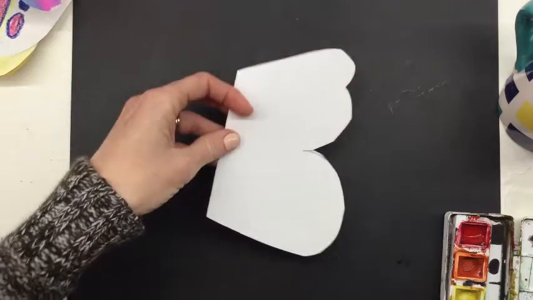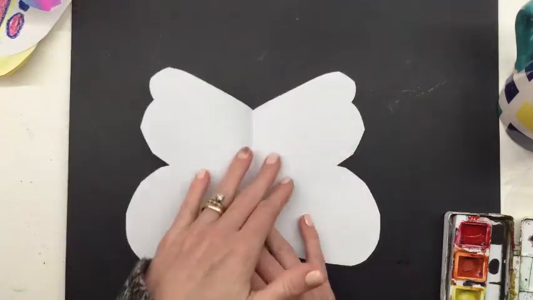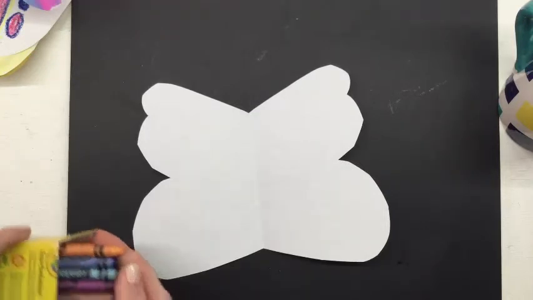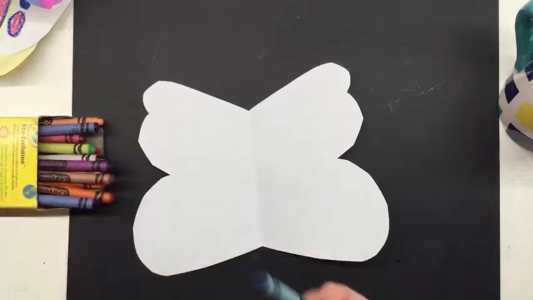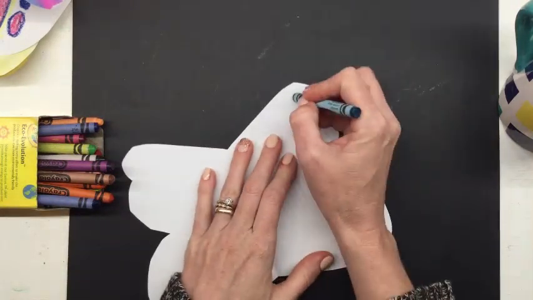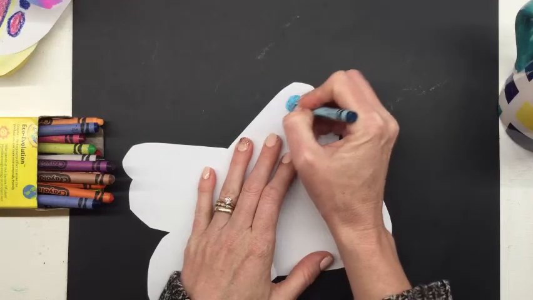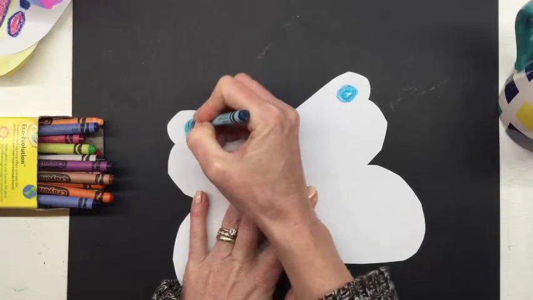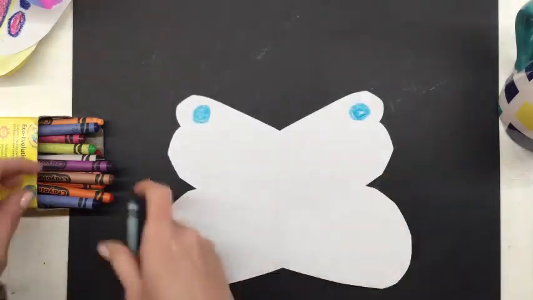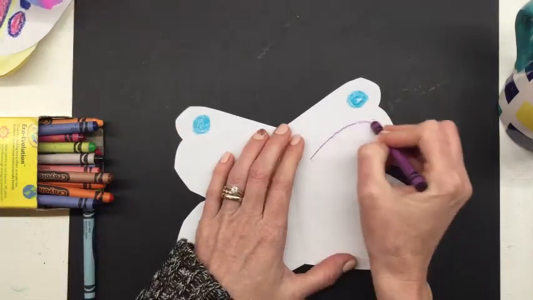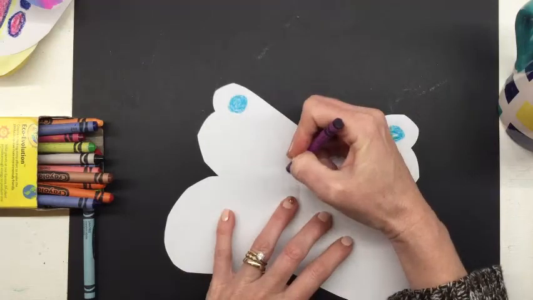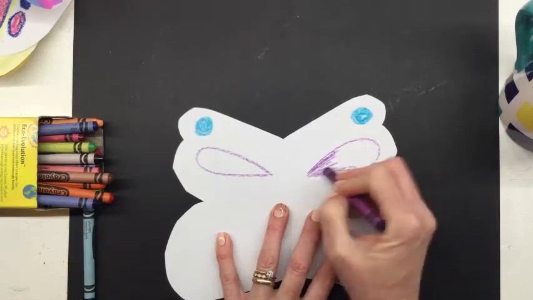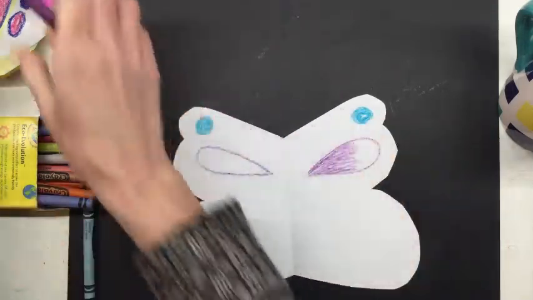Right, we can get rid of that outside part and we can open up our butterfly. And now we get to start designing our butterfly. We have a little more control over how we design our butterfly this way. So if I added a blue circle on this side, then I would go over and put a blue circle on the other side. And if I added a purple swoosh on this side, I would go back and add a purple swoosh on the other side.